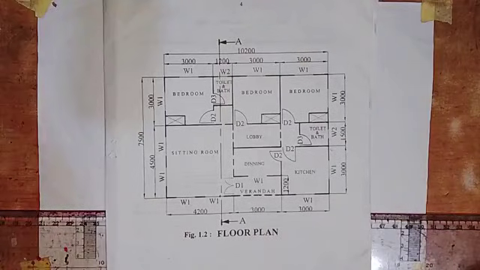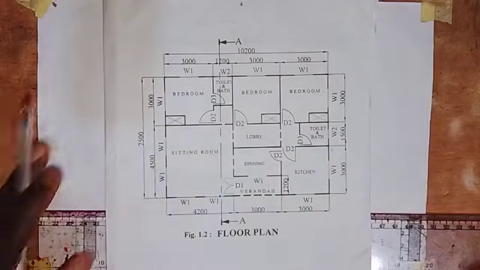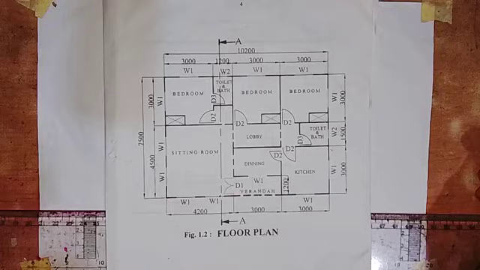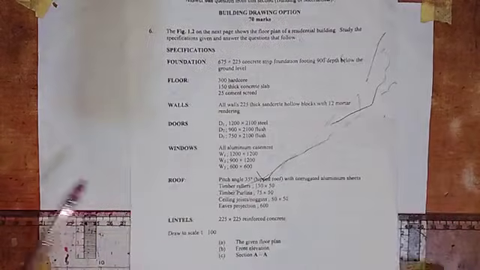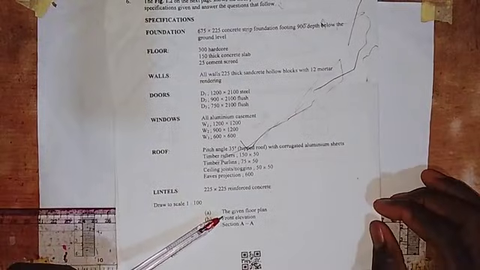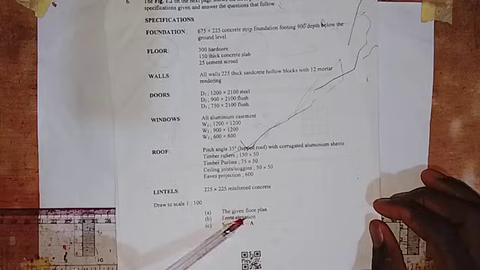Here we are going to be working on the construction of the sectional view of this building. This is the year 2026 NECO building drawing question. So we have here that this is the floor plan. As you know, we have answered these two questions. We have made the floor plan, and we have also worked on the front elevation.